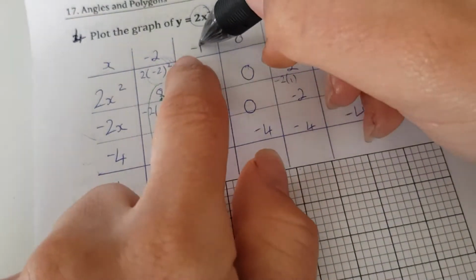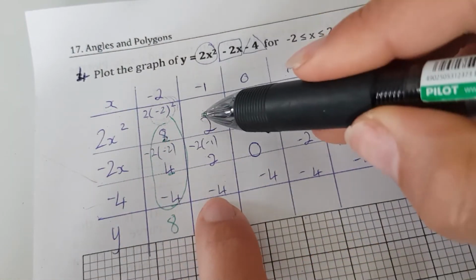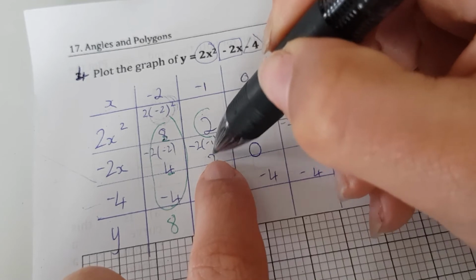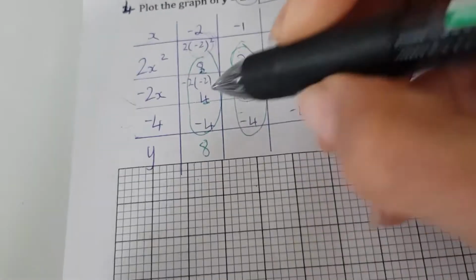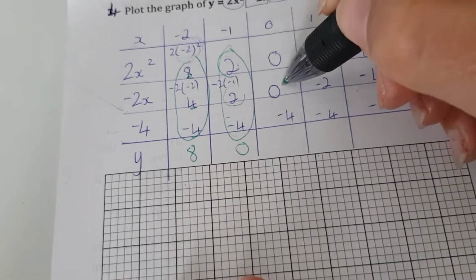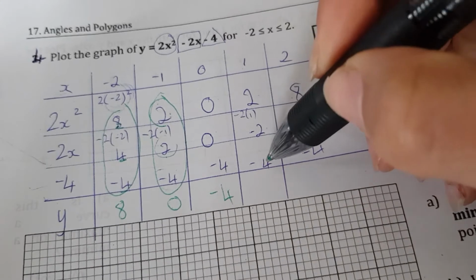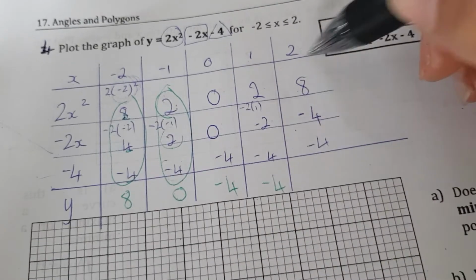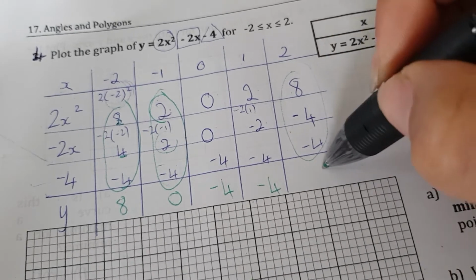Okay, don't add this one. That's the x value. For the y value, I need 2x squared, this, and this, and this. All of them together. 2 plus 2, 4, minus 4, 0. 0, 0, minus 4. 2 minus 2, 0, minus 4. 8 minus 4, minus 4, 0.